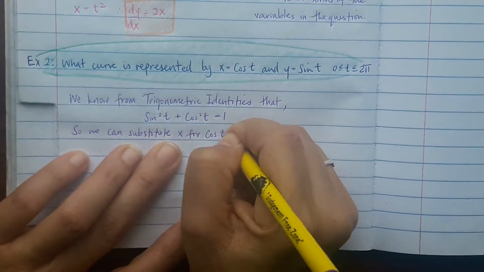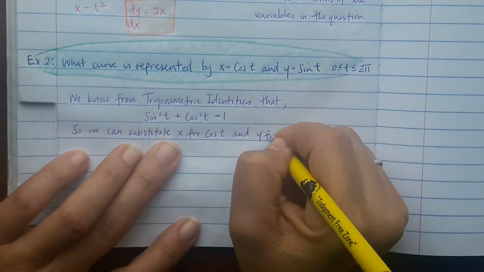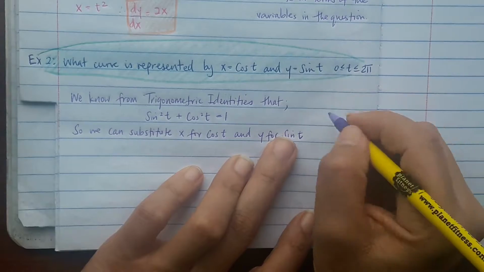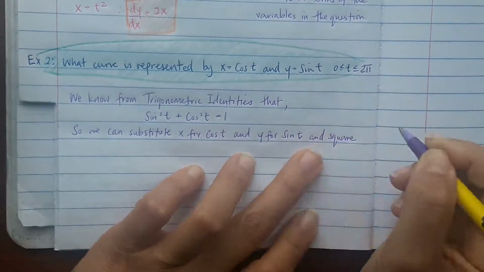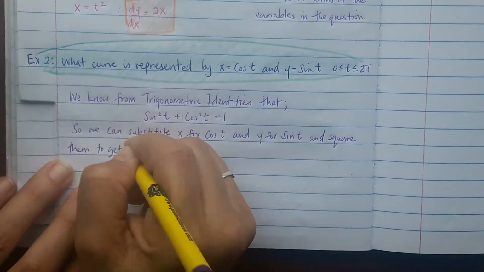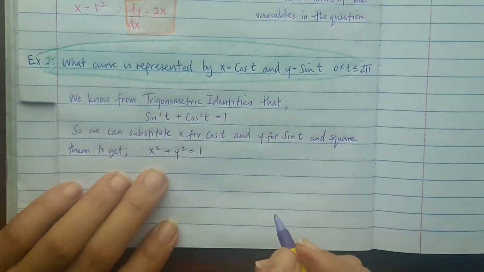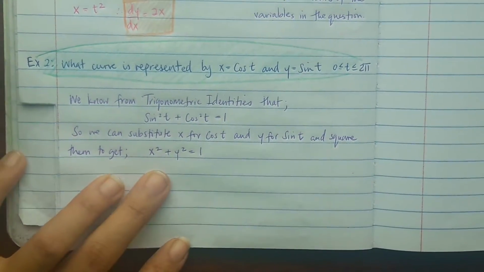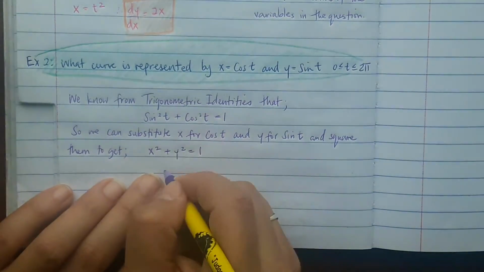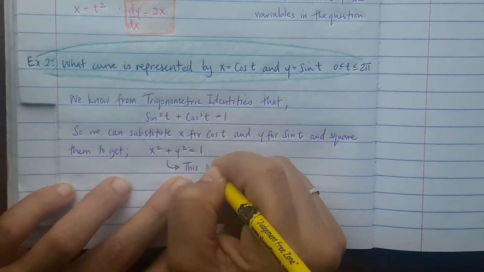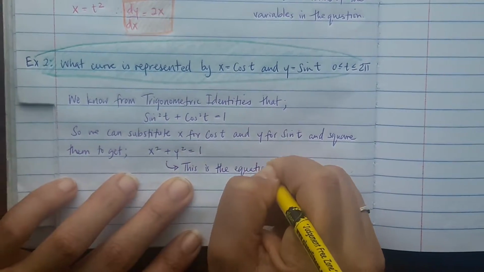This is a listening check. Put a box around example 2. And if you square them, you're going to get x squared plus y squared equals 1. Now what is this? This is the equation of what? A circle, right? This is the equation of a circle with the center at the origin and a radius of 1.